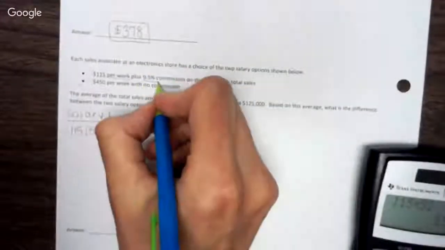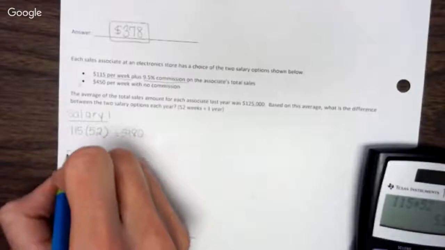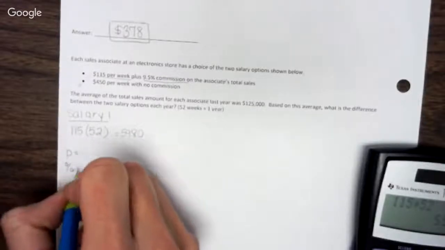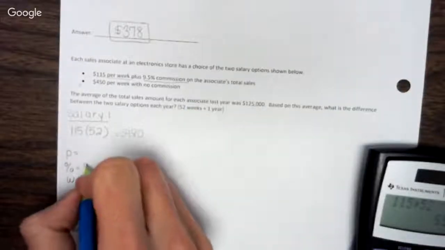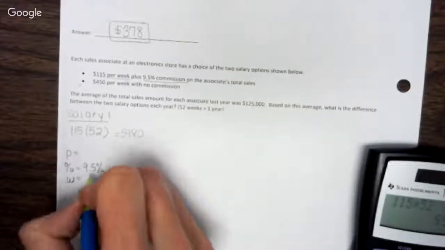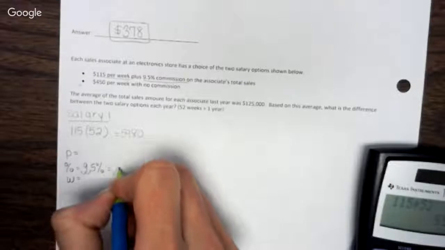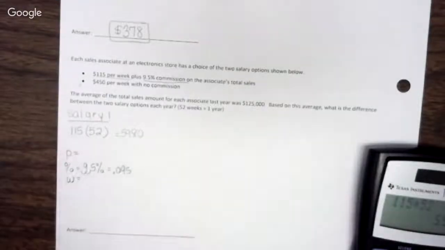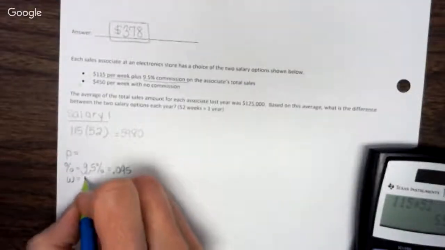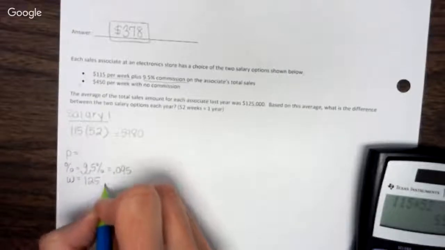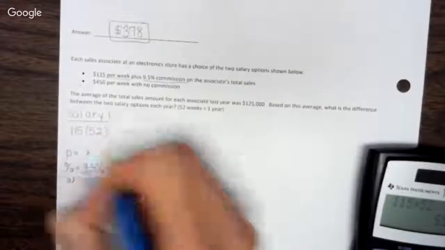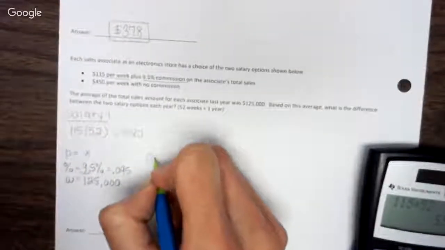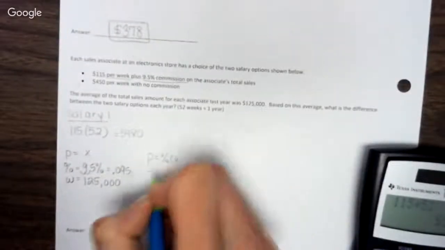Now, in option 1, he also makes a commission. Commission is a percentage, so we're going to identify part, percent, and whole. It's a 9.5% commission, so I'm going to move it over twice, 0.095. My whole is the amount of sales. So in the problem, it says the amount of sales for each employee was $125,000, and we're going to find X. So part equals percent times whole.